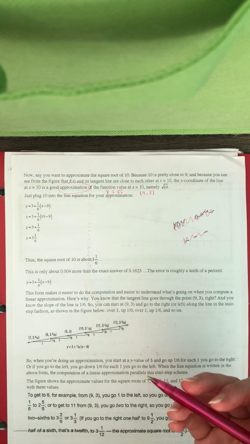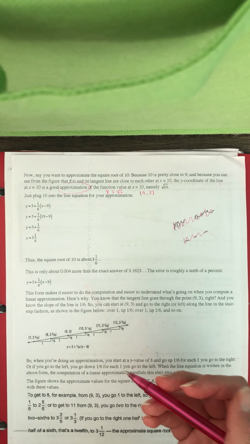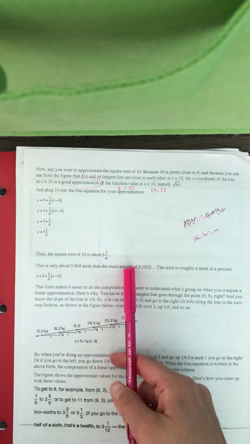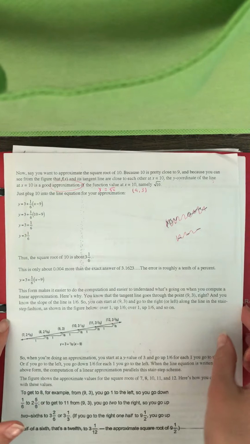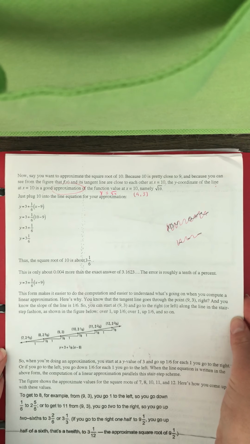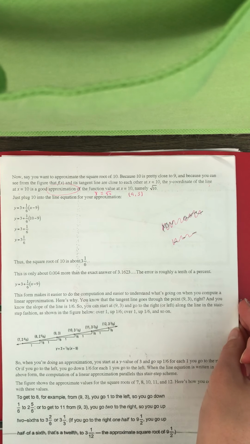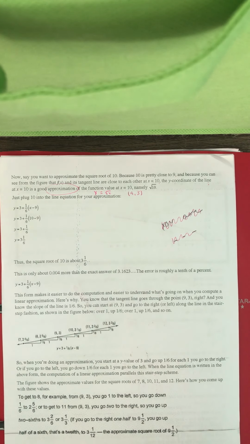So essentially, this whole lesson just focuses on the ability of using a point and a tangent line to approximate points of a function in a simpler way.